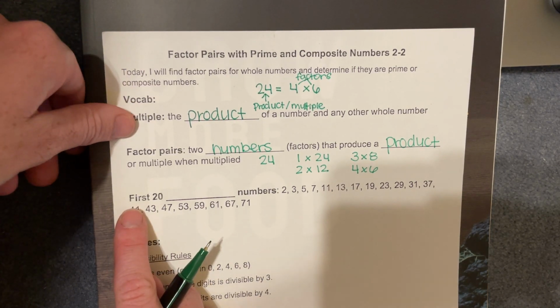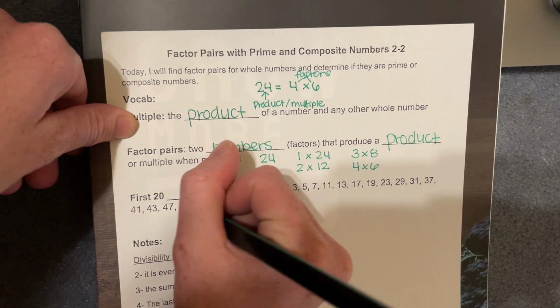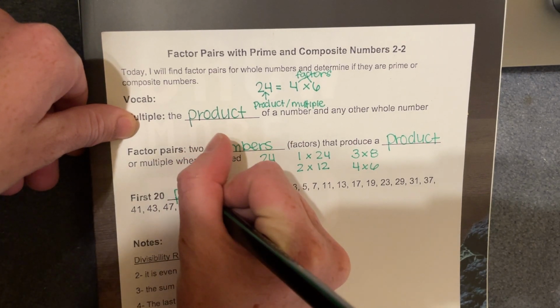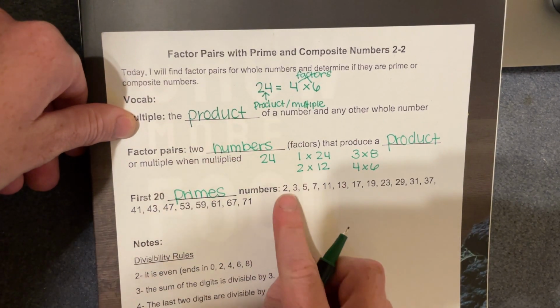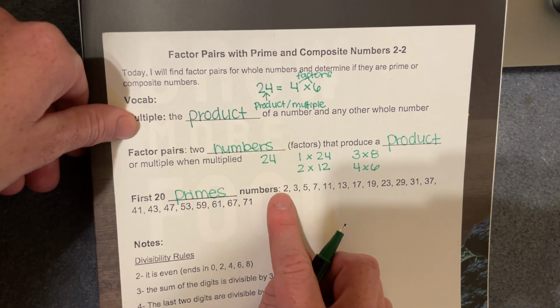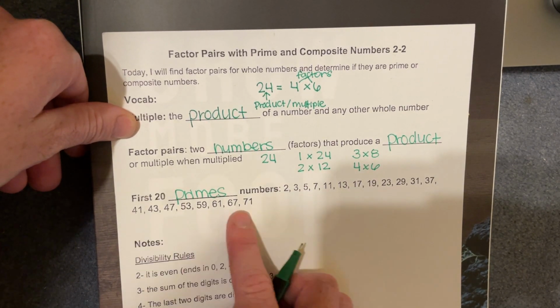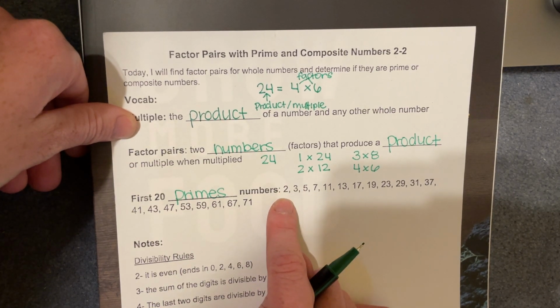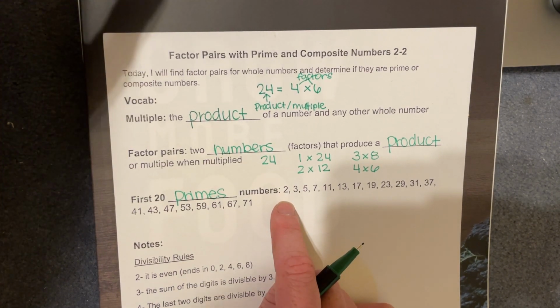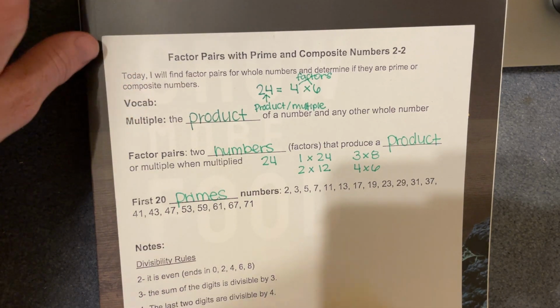Okay, our next vocabulary word is first 20 prime numbers. So with these numbers, you can only multiply 1 times 2 to get to 2. Only 1 times 3 to get to 3. For all of these numbers, this is a good place to look if it's asking questions about prime numbers.